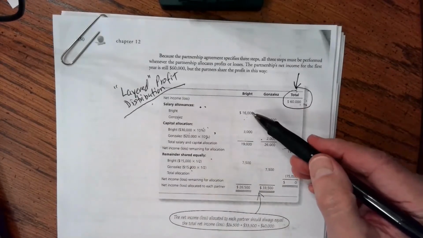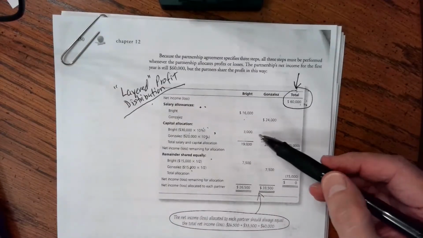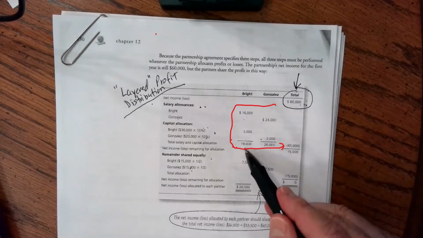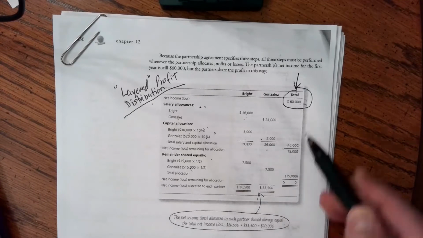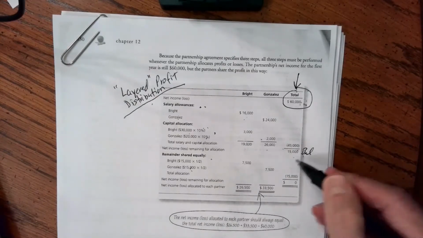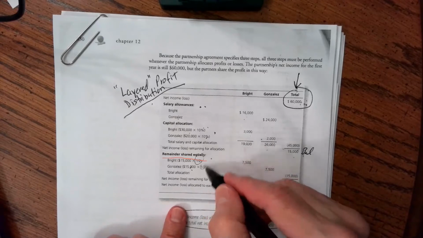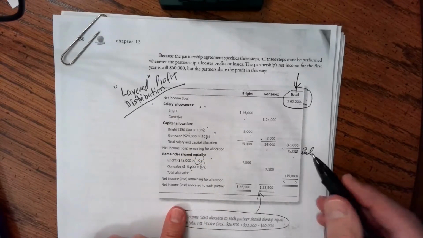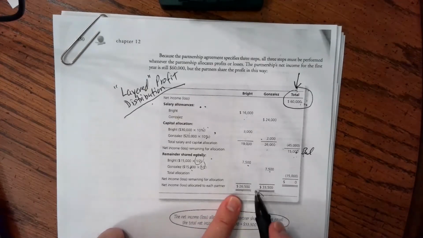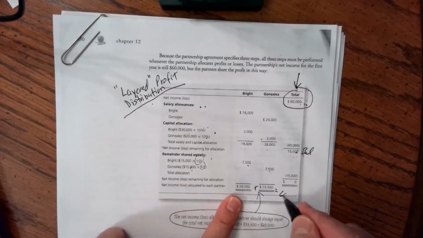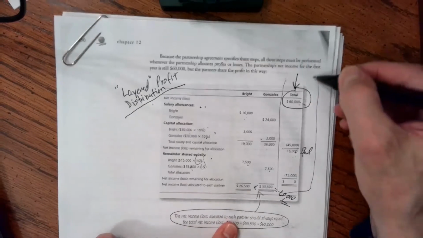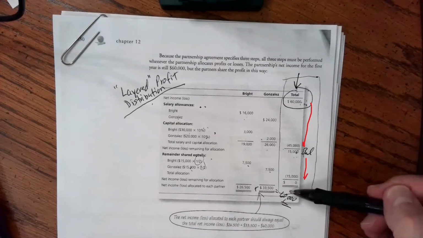So the salary allowance to Bright and the allocation based on last year's capital, the salary allowance to Gonzalez, last year's capital balance, we totaled $45,000 so far. So $60,000 less $45,000 leaves $15,000 balance to be distributed. And how are we going to do that? 50-50. So of the $15,000, Bright gets half and Gonzalez gets half. Add them all up, $26,500 plus $33,500 equals $60,000 distributed. So this column has simply detailed the declining balance of this based on the formula.